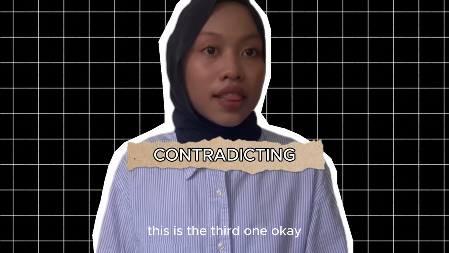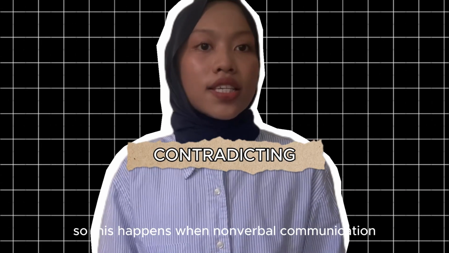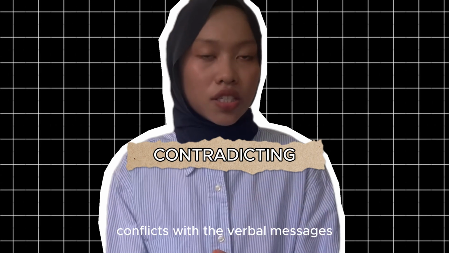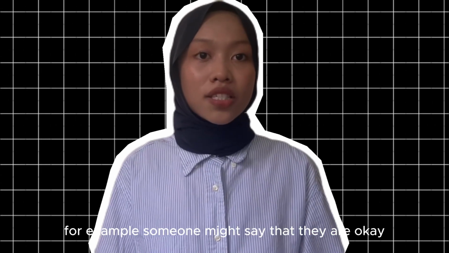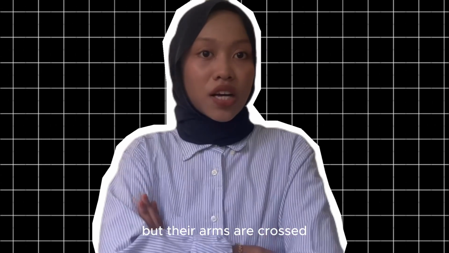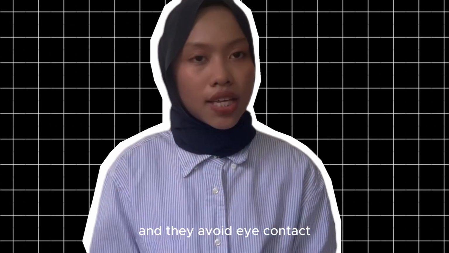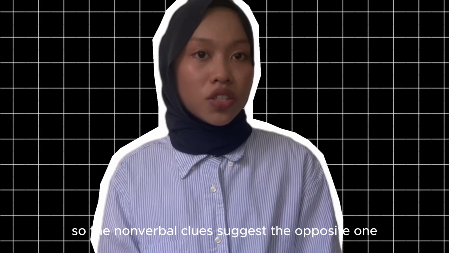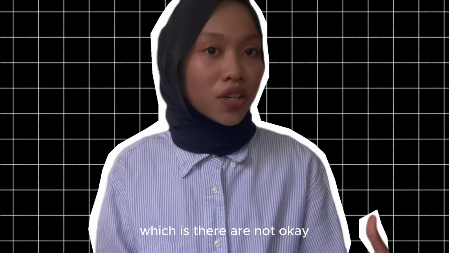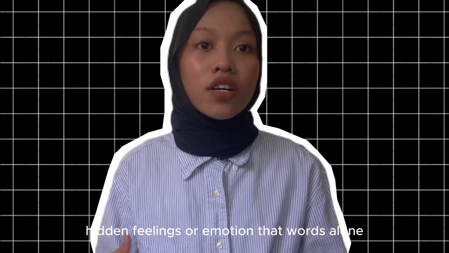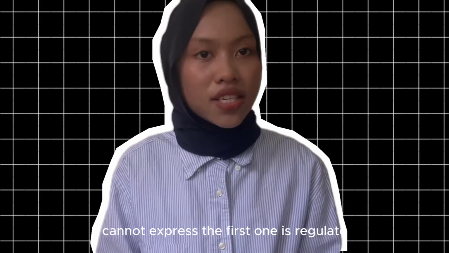Let's talk about contradicting. This is the third one, okay? This happens when nonverbal communication conflicts with the verbal message. For example, someone might say that they are okay, but their arms are crossed, their voice sounds shaky, and they avoid eye contact. So the nonverbal cues suggest the opposite, that they are not okay. This contradiction often reveals hidden feelings or emotions that words alone cannot express.